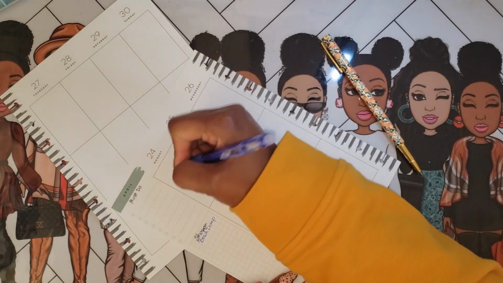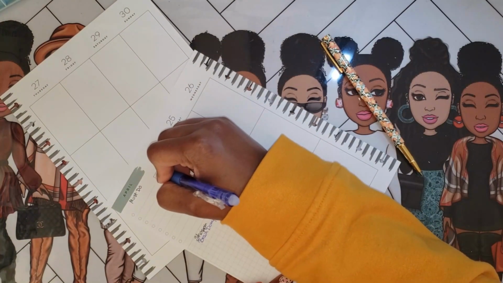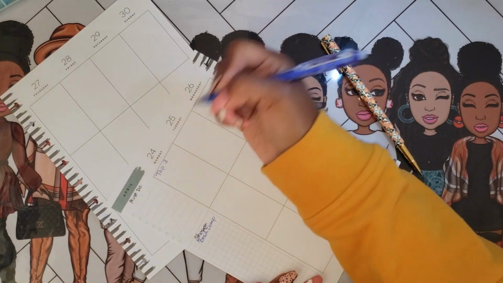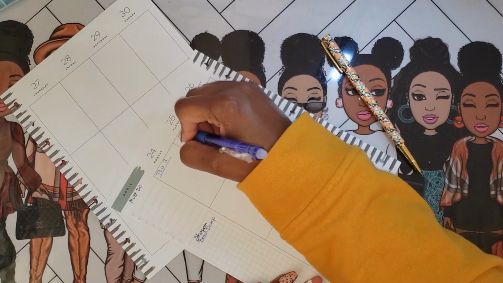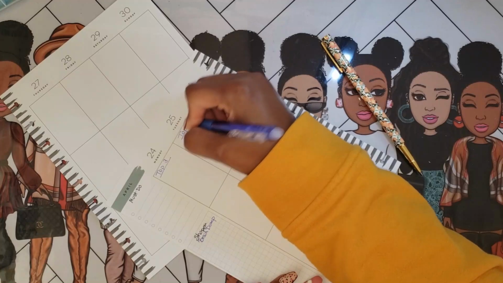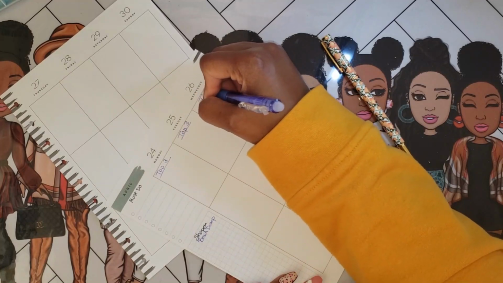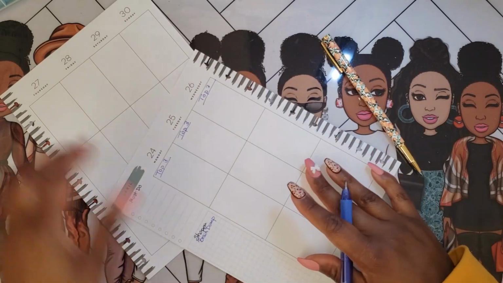And I like to use the top row for my top 3. So these are going to be the top things that I need to get done each day that are non-negotiables.